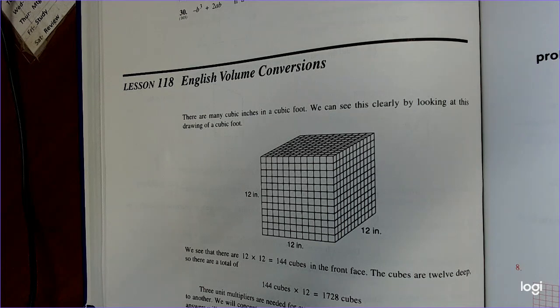So this is another extension of unit multipliers, and it's very similar to all the way back in Lesson 33 when we learned how to convert square units. If you remember, when we convert square feet to square yards, we simply use our normal unit multipliers, but we do them twice.